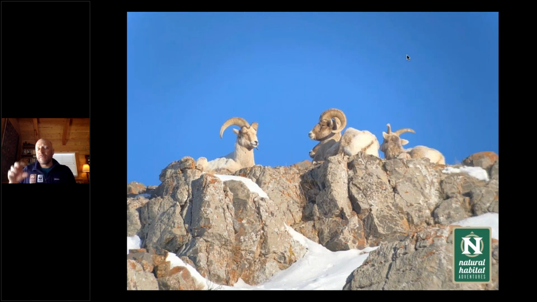This photo was taken with my scope zoomed in 60 times, which I've been telling you to avoid doing, but because I had such good light, such calm conditions, such clear air, I was able to zoom into 60 and still grab a fairly good photo of these bighorns. This photo, I bet, was almost three-quarters of a kilometer away.